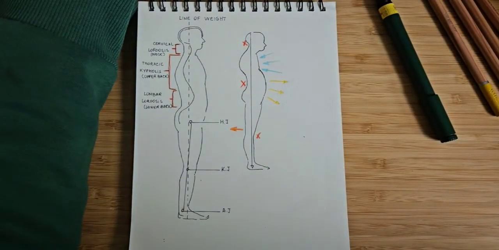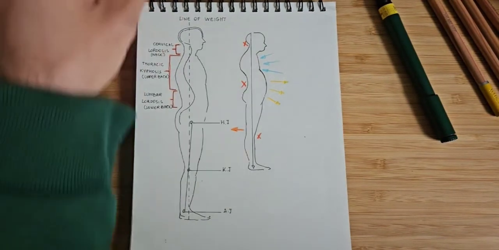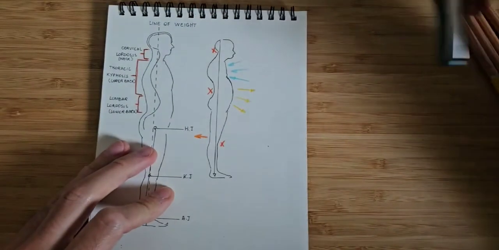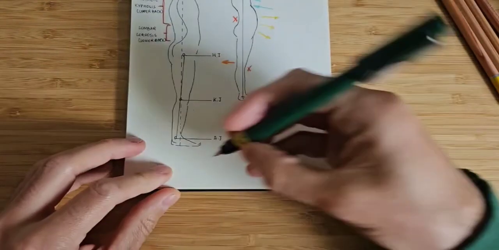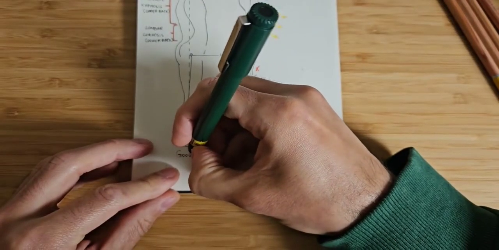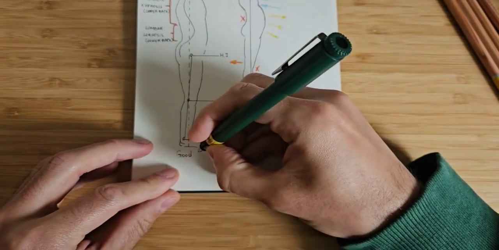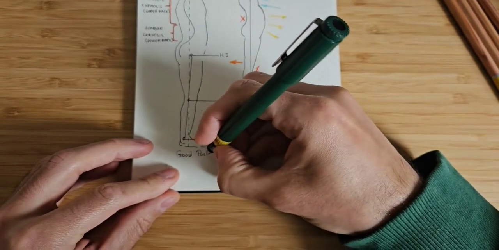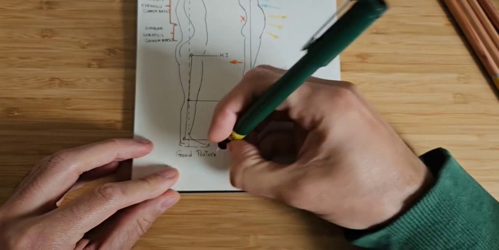Okay, moving on to the next part. So this is a good posture. Let me just write down here. This is a good posture. And this is a bad posture.